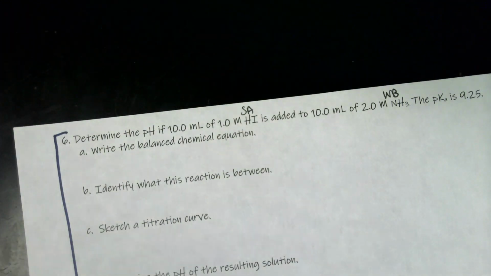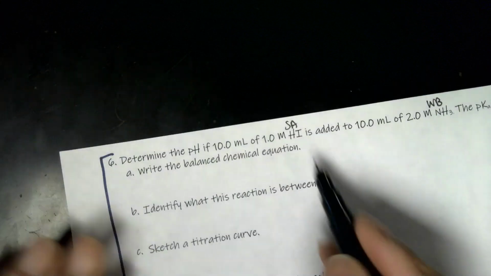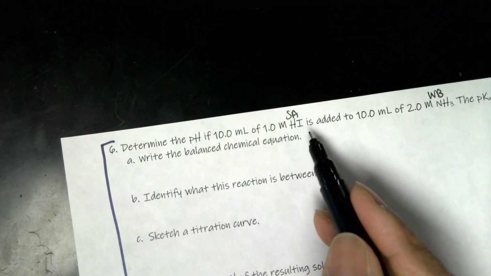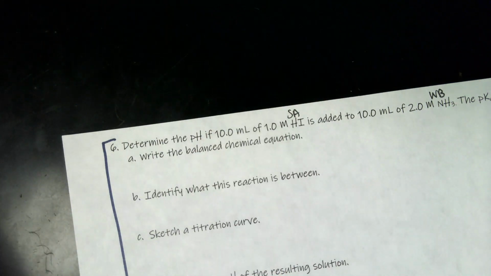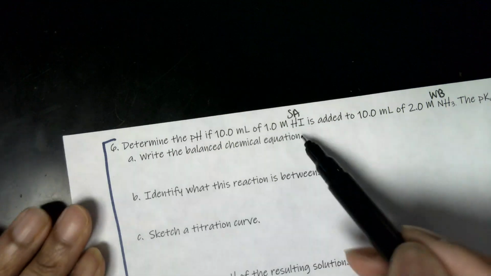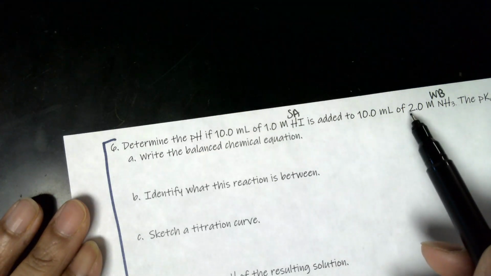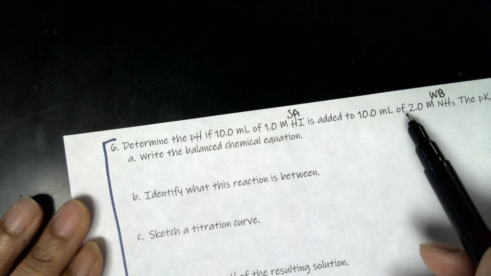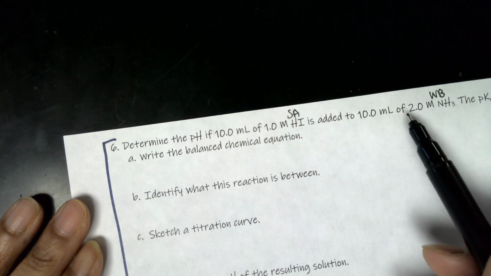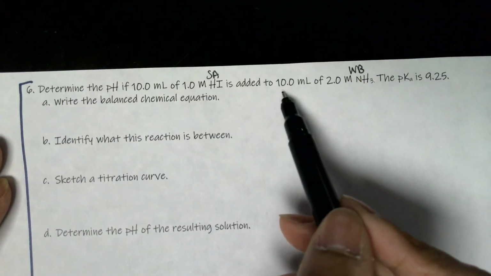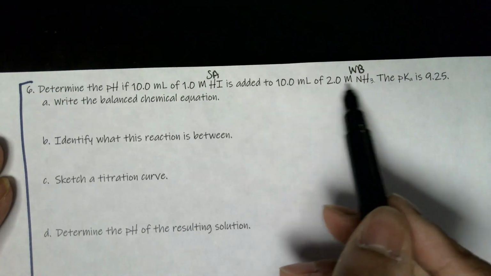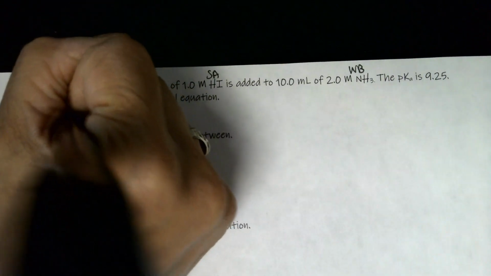So let's take a peek at what we do here. We have HI. That iodine, we have to think about, is it going to be a spectator or not? And in this case, yeah, it's going to end up being a spectator. Go back to Unit 4, maybe topic 4.1 or something. I forget exactly what, but we went through and figured out what the spectator ions would be. So use that to your advantage.